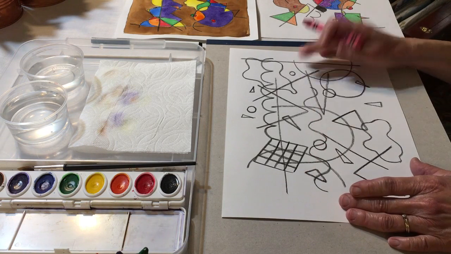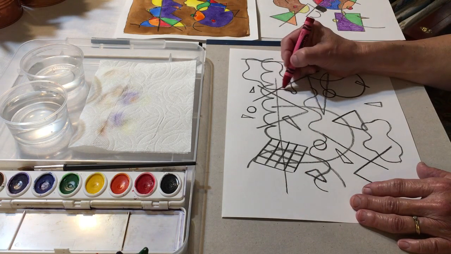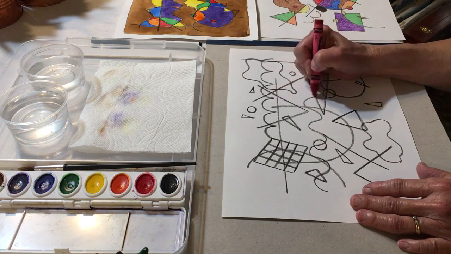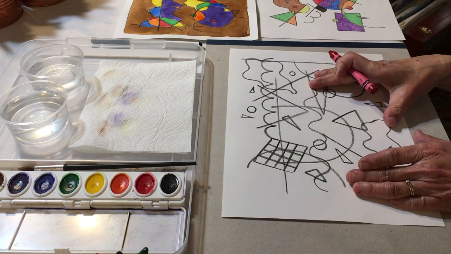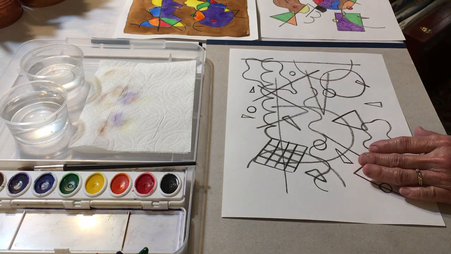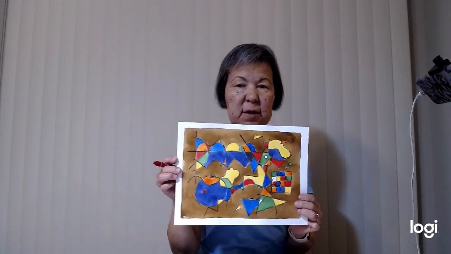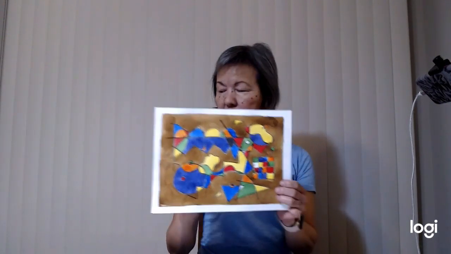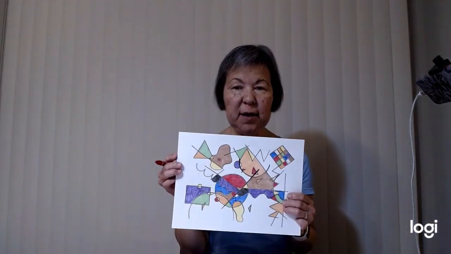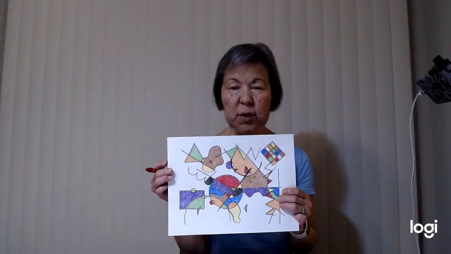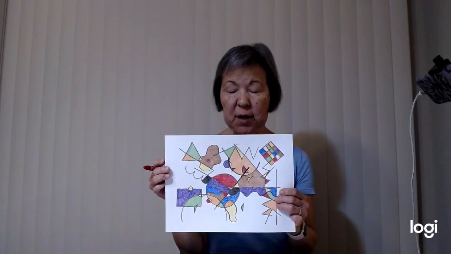And so what we can do now is we can start looking for the shapes between the lines, and we're going to color them with crayon in different colors. If you do that, it will turn out something like this. Or you can use paint and it will turn out something like this. Now I know you all know how to color, so if you want to color and you have color crayons, go ahead and start looking for the shapes in between the lines and see what you come up with.